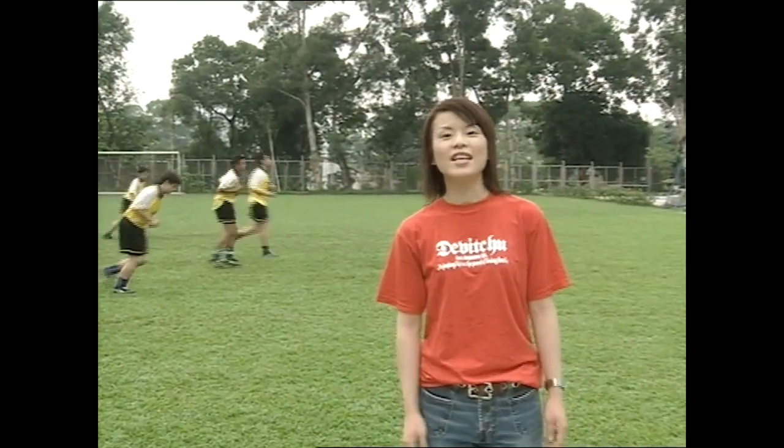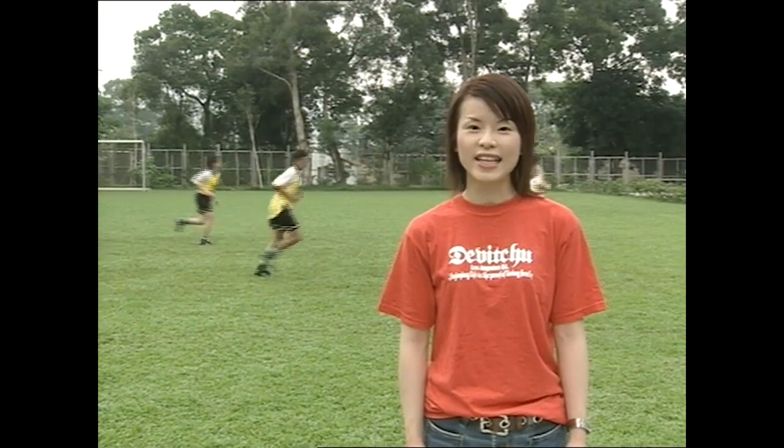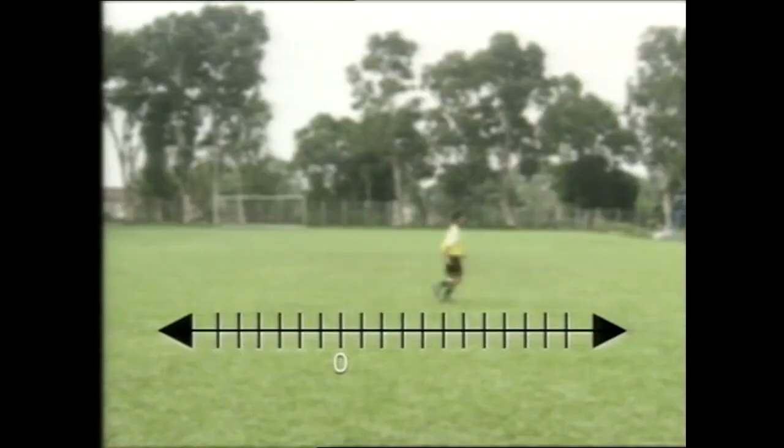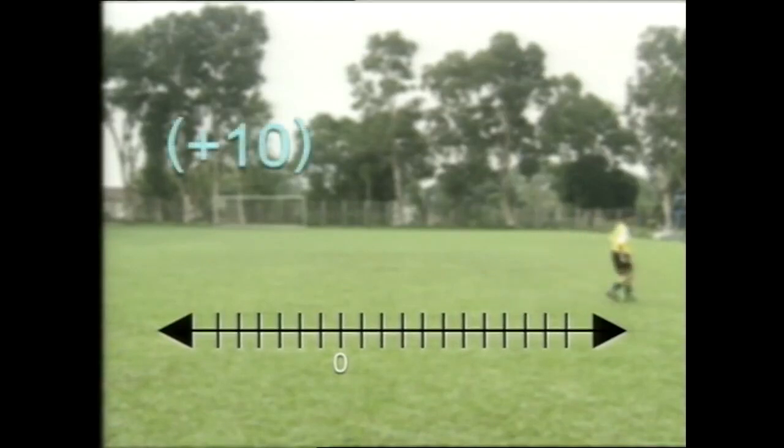Hi everyone! See the way Ben is jogging? This can be considered an addition of positive and negative numbers. Ben jogged 10 meters forward from the starting point. This can be represented as positive 10 by moving 10 spaces from 0 to the right of the number line.